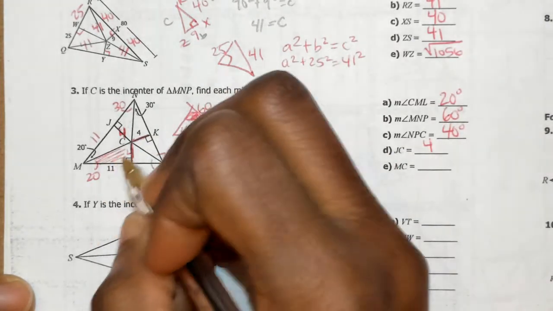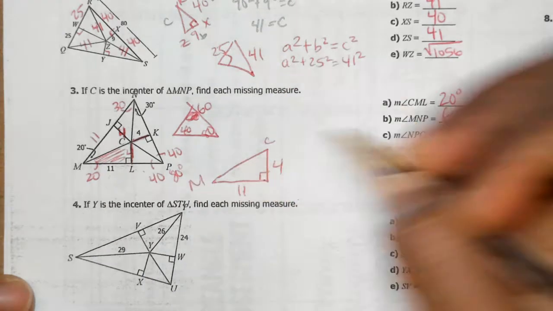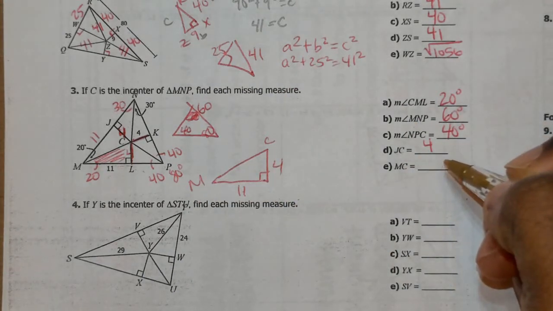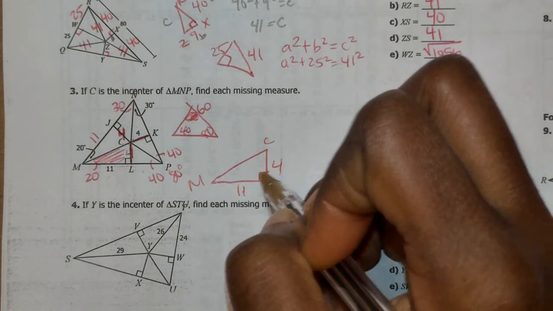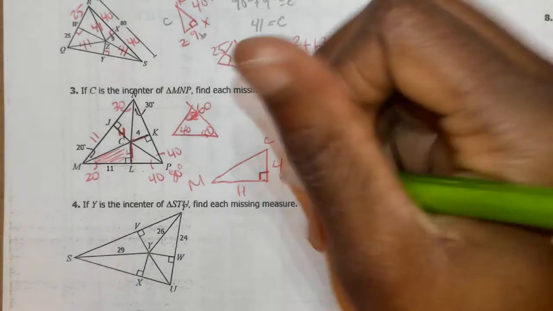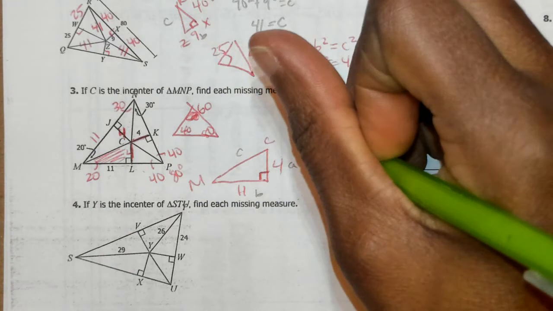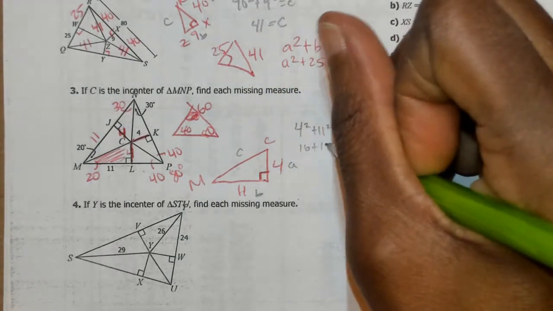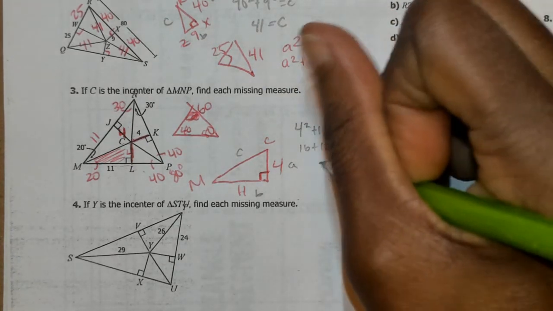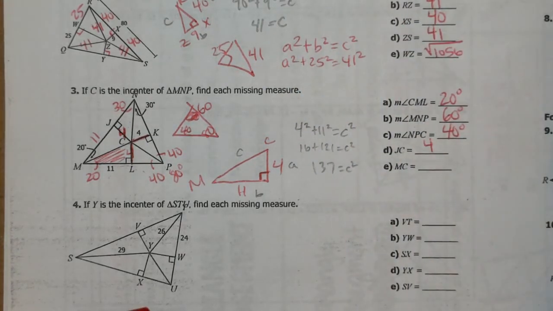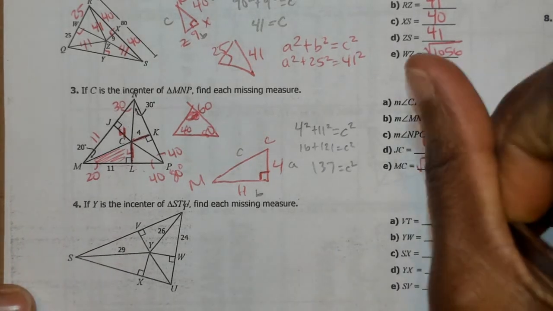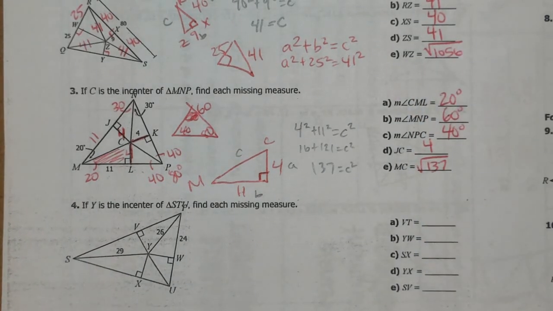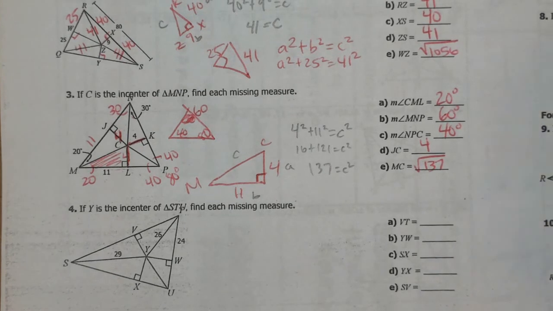Okay, so on this bottom triangle here, we know 4 and 11, and we're looking for CM, or MC, the third side. These are both touching the 90, so these would be A and B, and you're looking for C. 137 is actually not a perfect square, so it's going to be the square root of 137.